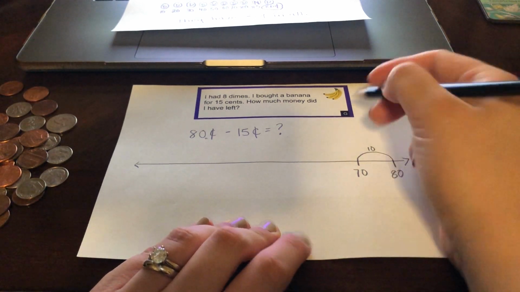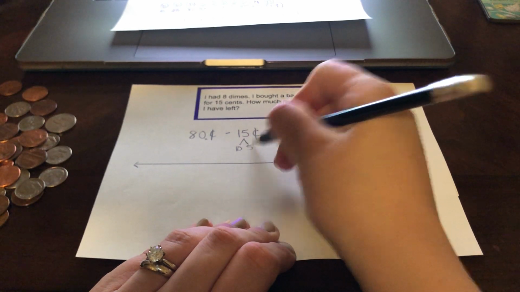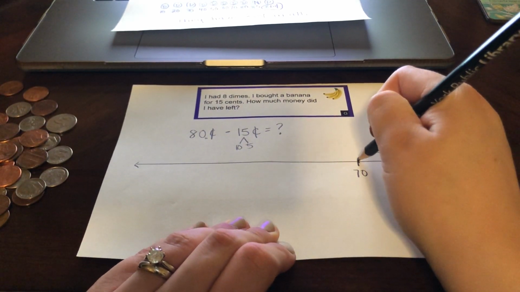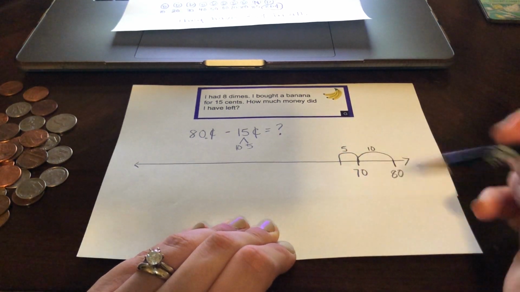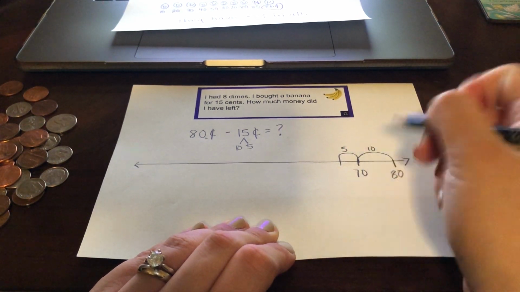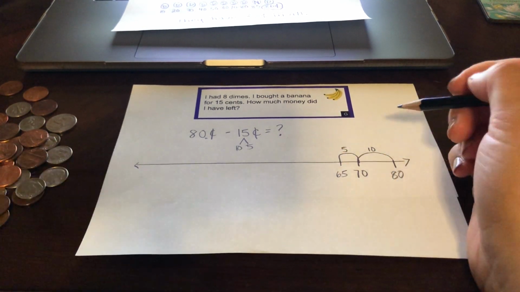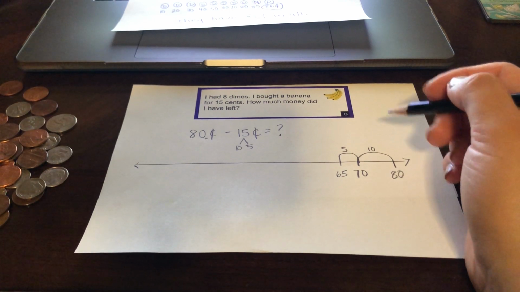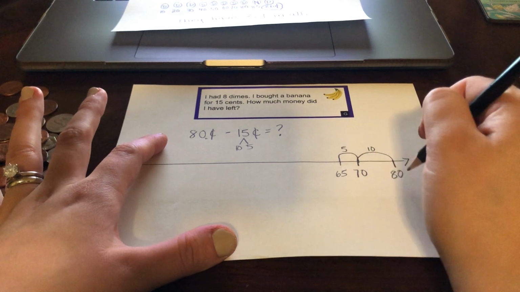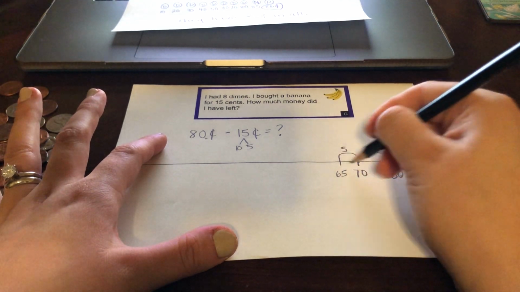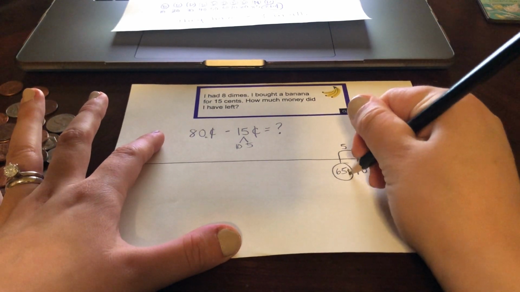So now I know I have 70 cents left, but I'm not done yet because from this 15, I had 10 and 5. So I also need to make a jump of 5, which is a smaller jump. And it's easy for me to do this because I know that 70 minus 5 is 65. If you need to make jumps of 1 still, that's totally fine. Whatever makes most sense to you, go for it. So I know that 80 cents minus 15 cents is 65 cents.